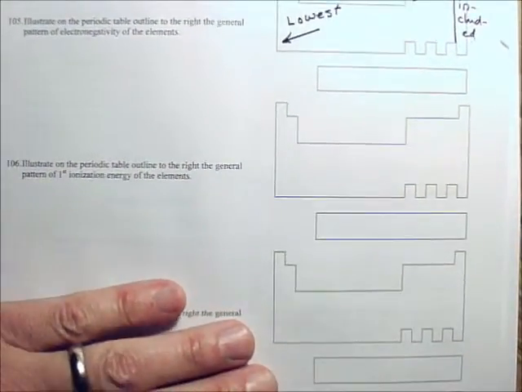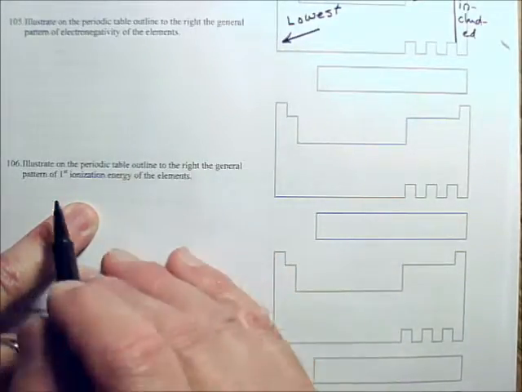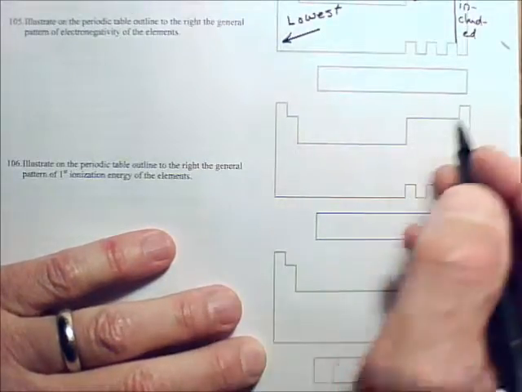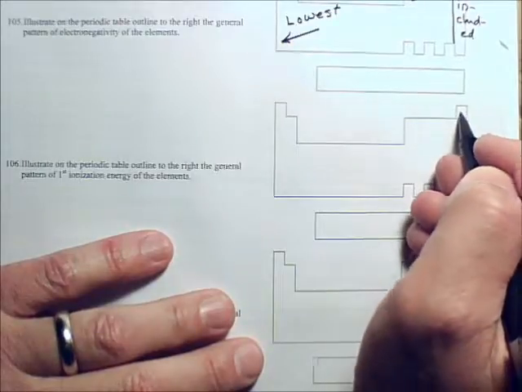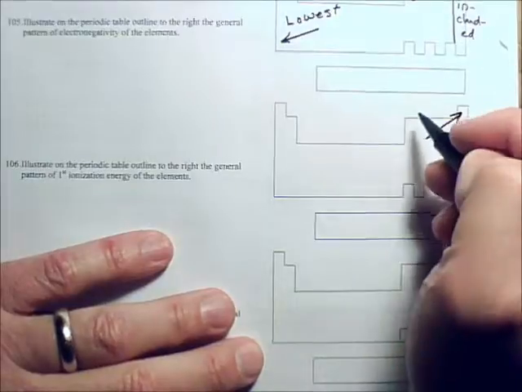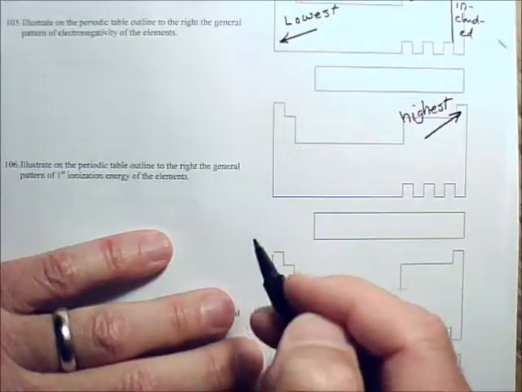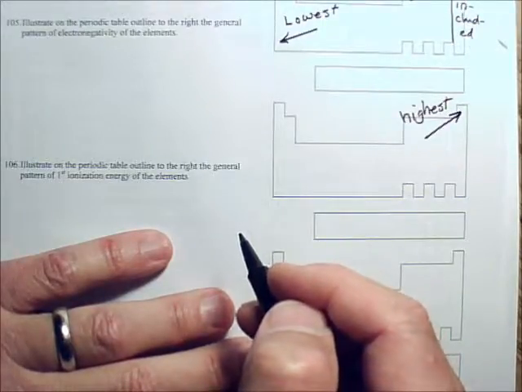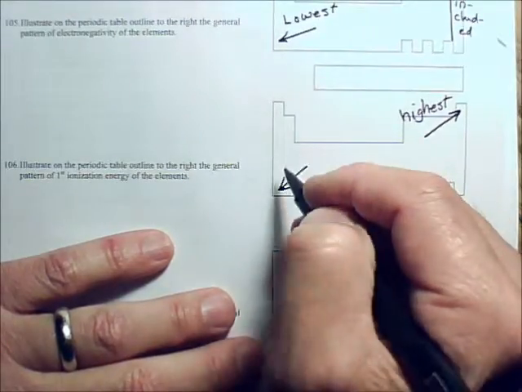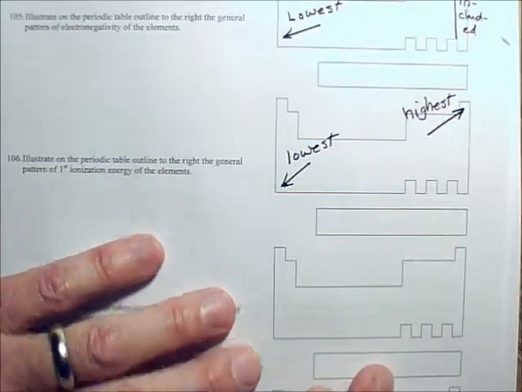Okay, 106 instructs you to illustrate on the periodic table outline the general pattern of first ionization energy of the elements. Well, first ionization energy does include the noble gases. So this arrow needs to go all the way up there to helium. So the highest is up there. It takes the greatest amount of energy to remove an electron from helium. Okay, and the least amount of energy to remove a first electron from either cesium or francium.